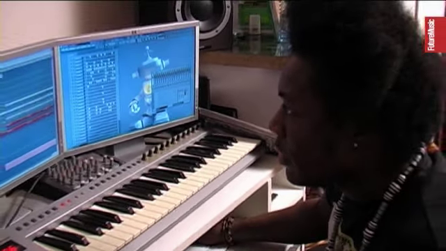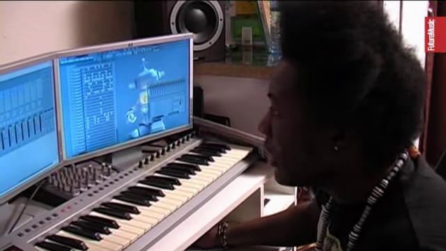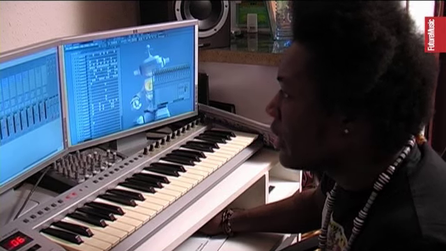Creeping in, that is probably the high cut that I've used, where I've put it in the track.